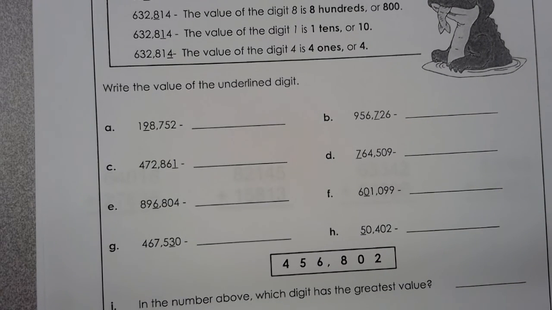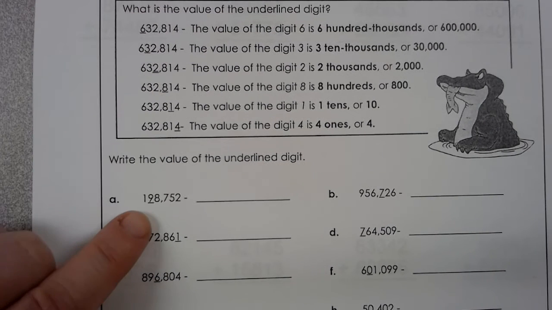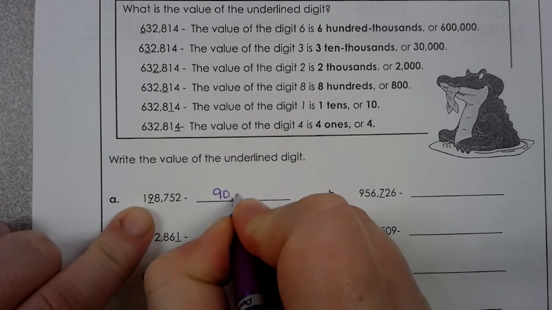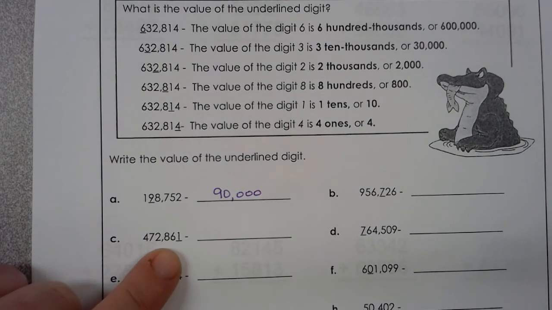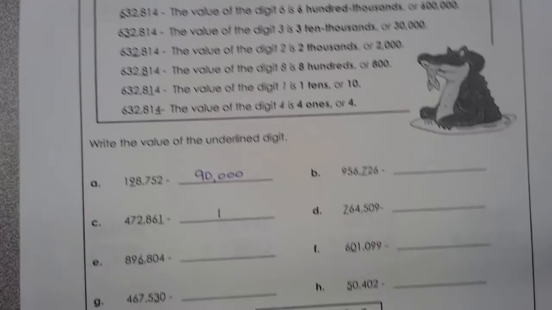Digit value. What's the value of the underlined digit? Oh, well, you just tell me the value of it. Look right here. What's the value of the 9? Just 90,000. The value of the 1 is 1. So that's all you have to do, okay?